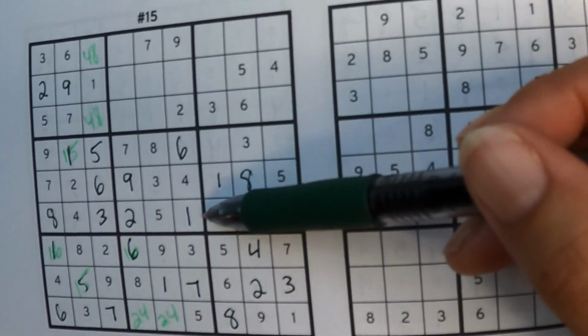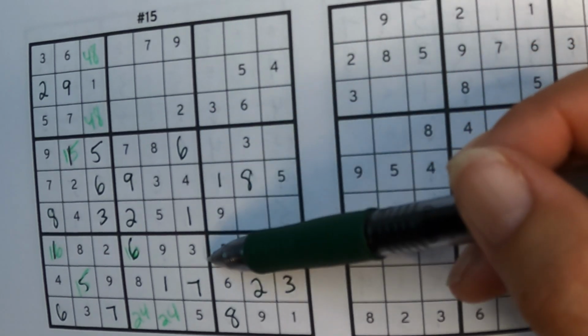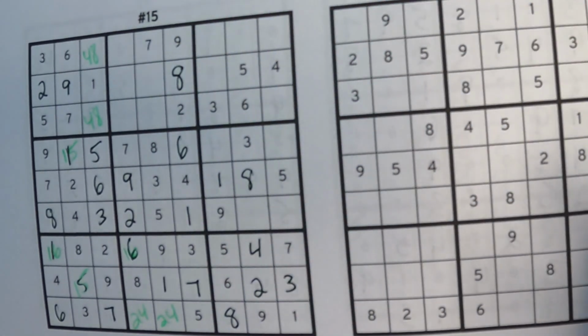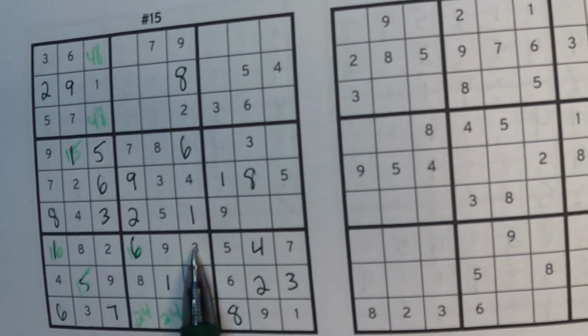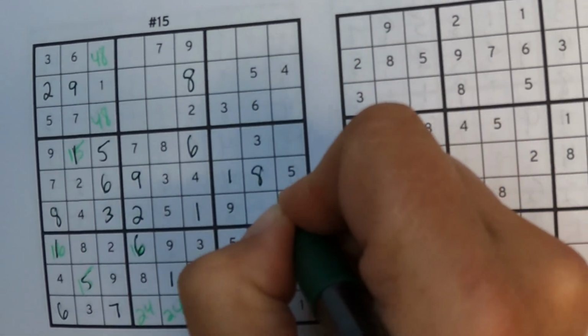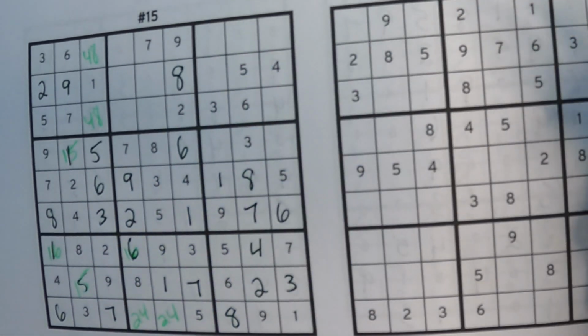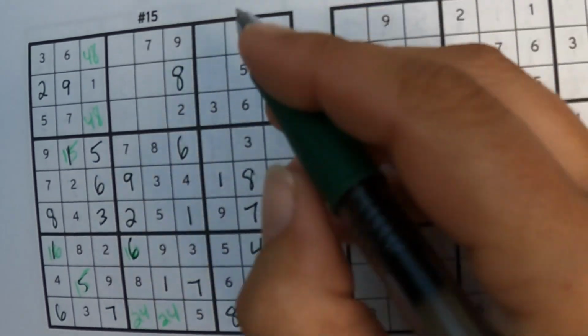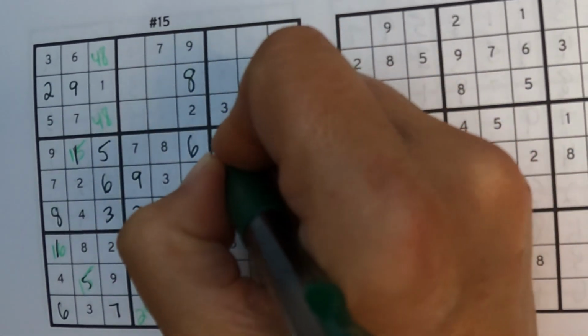For this column now, we're missing an 8. For this row, we're missing 6 and 7. We've got a 7 here, so 6, 7. For this box now, we're missing 2 and 4. We've got a 4 here, so 2, 4.